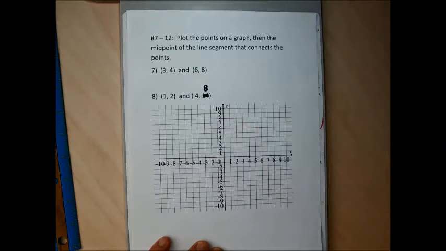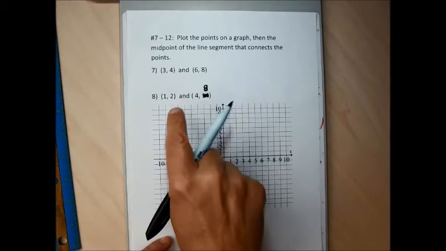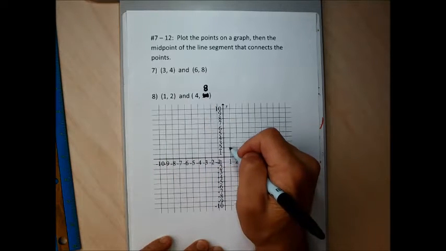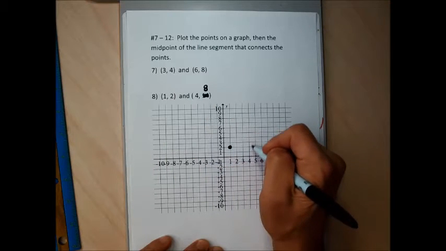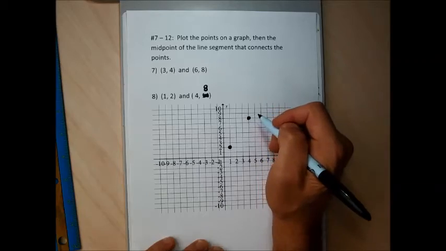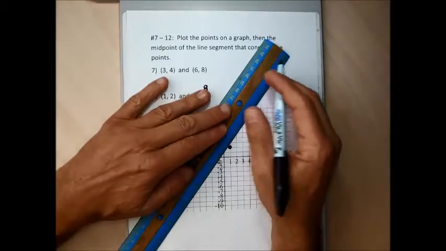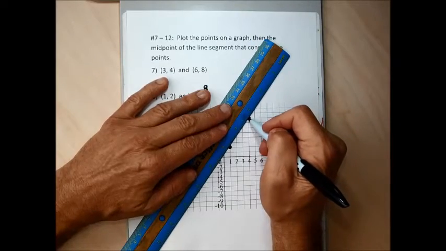So how do I find a midpoint? Let me do this graphically. And it's going to be kind of hard to do graphically because it has a fraction answer, but I'll show you what I intended when I wrote this problem. So I'm going to plot the points on a graph. I'm going to plot the point 1, 2 and the point 4, 8. And then I'm going to connect them with a line segment just like I did when I was trying to find the distance between the 2 points.